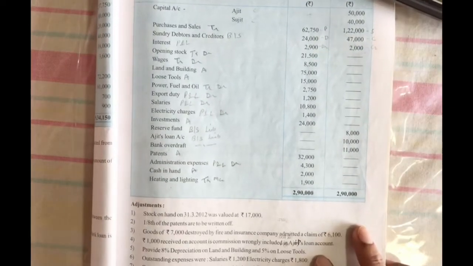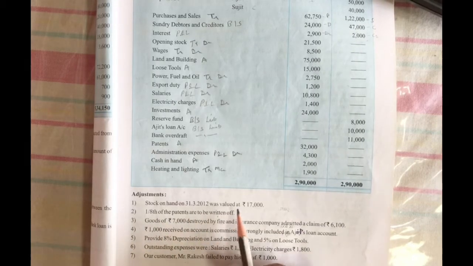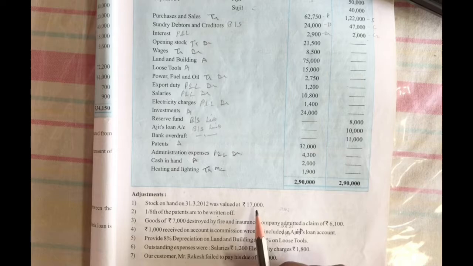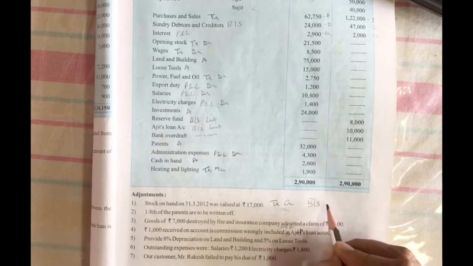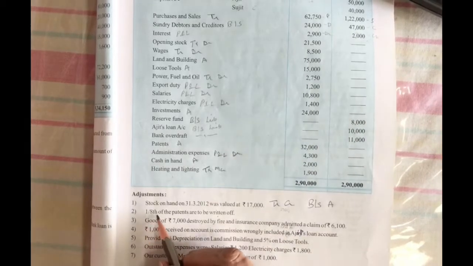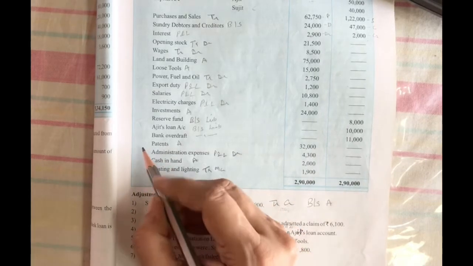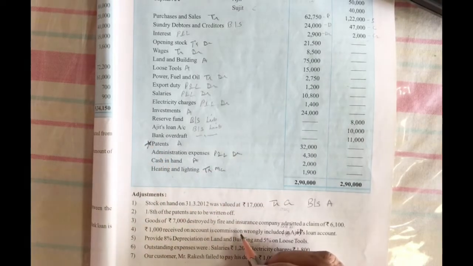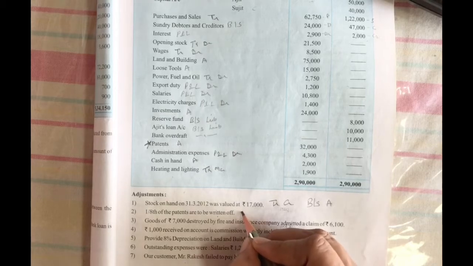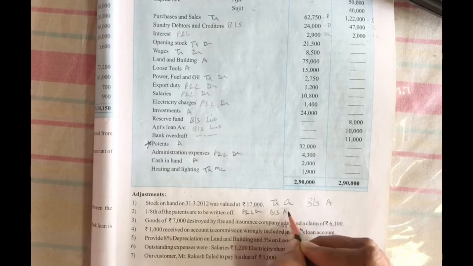Now next, move ahead to adjustments. Stock on hand was to be valued at 17,000. We know the two effects of closing stock, trading account credit side and balance sheet asset side. 1/8 of patents are to be written off. To be written off means it's nothing but depreciation. So you mark your patents and you have to minus 1/8 as depreciation. And the second effect, profit and loss account debit side. So profit and loss account debit side and balance sheet asset side.